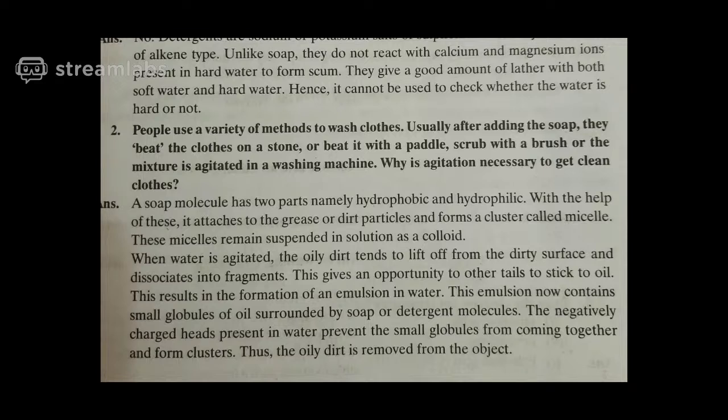The hydrophilic end is easily soluble in water, whereas the hydrophobic end forms micelles with the dirt present in the clothes. Now all these micelles form the scum, and that scum remains as colloidal particles within the cloth.